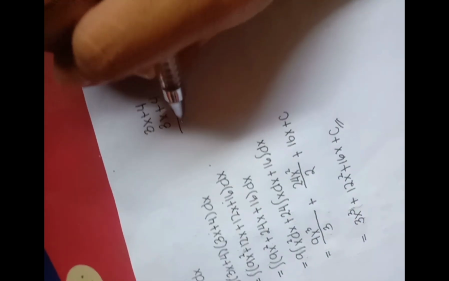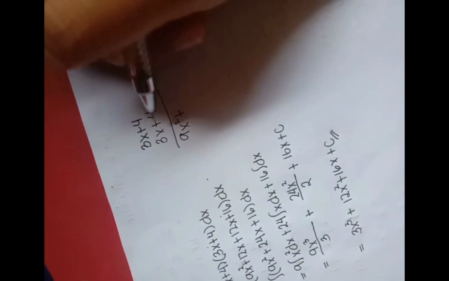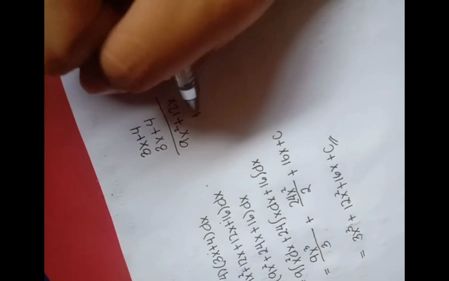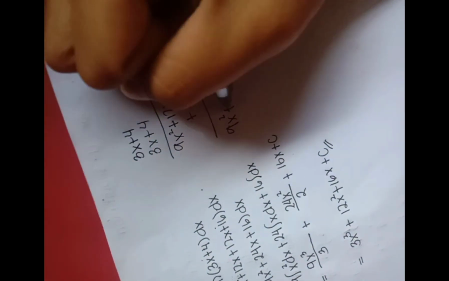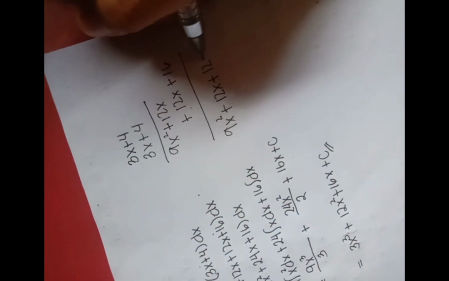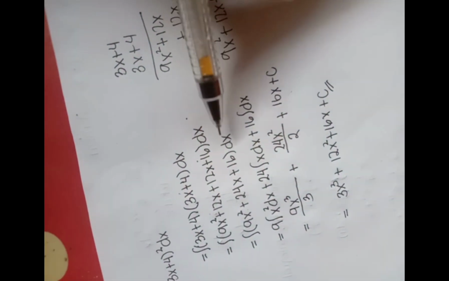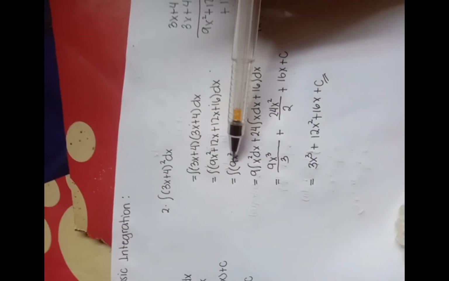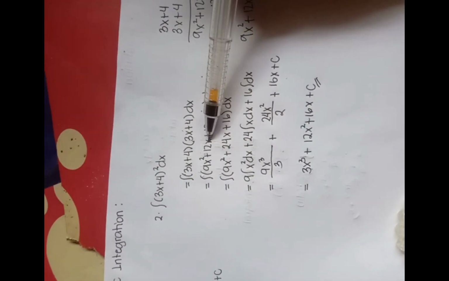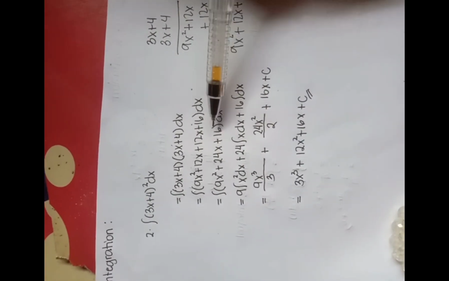So 3x plus 4, then 3x plus 4. So 9x squared plus 12x plus 12x plus 16. So that's why we get this one. So to get this one, you need to add 12x plus 12x, which equals 24x, so 9x squared plus 24x plus 16 dx.